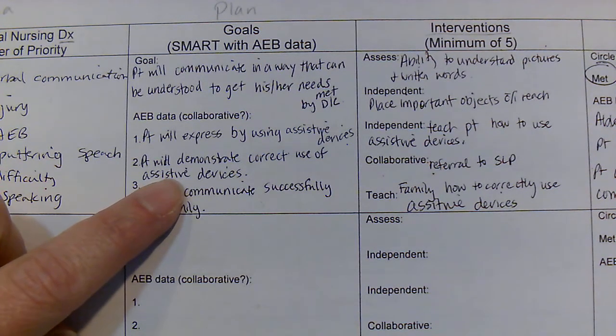I just want to talk about what we mean by assistive devices. When you're a nurse, we already know that assistive devices for communication might be a whiteboard, pictures that the patient can point to, or frequently used words that the patient can point to, things like that. As nurses, we already know what those assistive devices are, so we don't need to spell them out in the care plan. We can just use the term assistive devices.